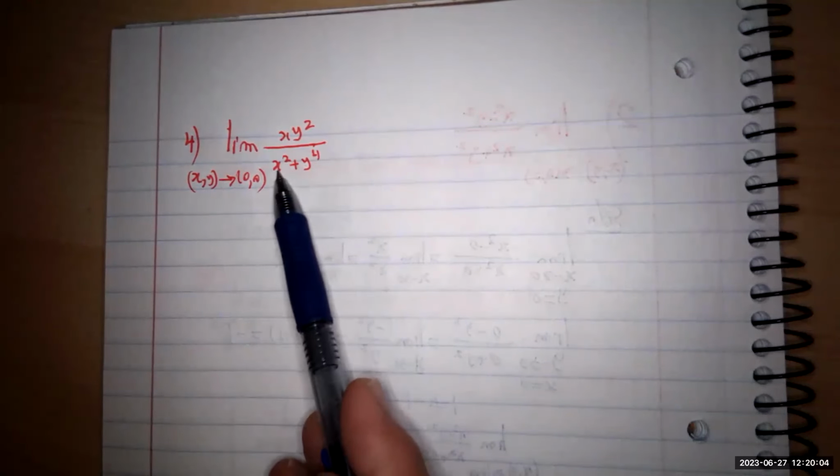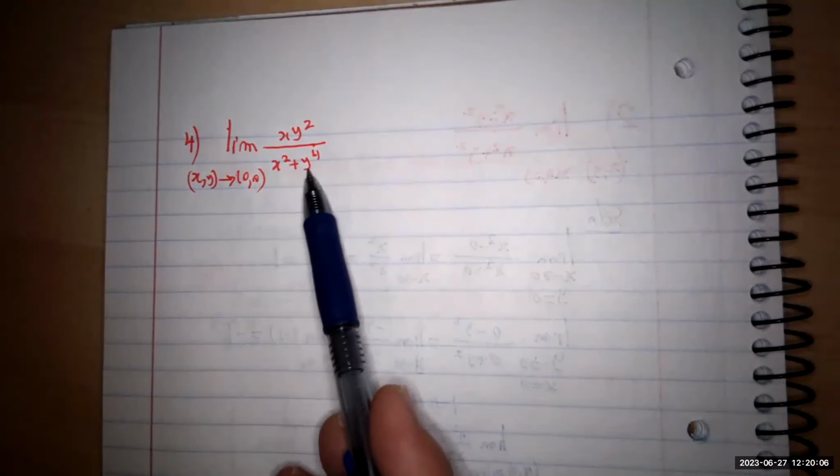So you have to think about which power of the y or which power of the x. You see, if you look at the denominator here, for example, the power of the x is lower, x squared, and the power of the y is higher.